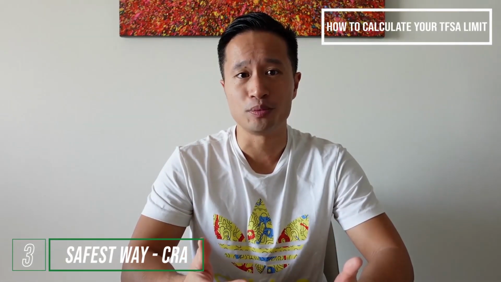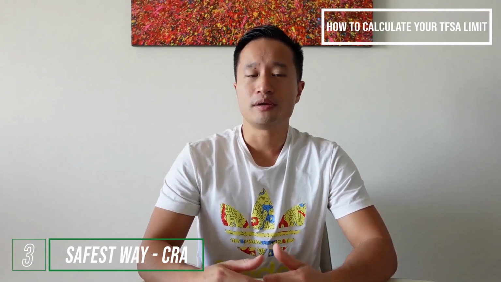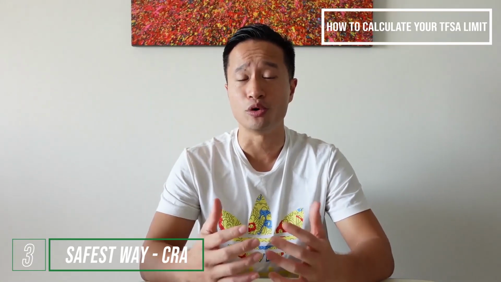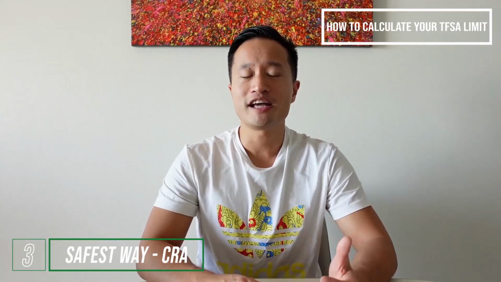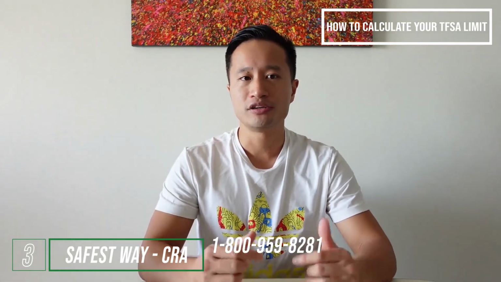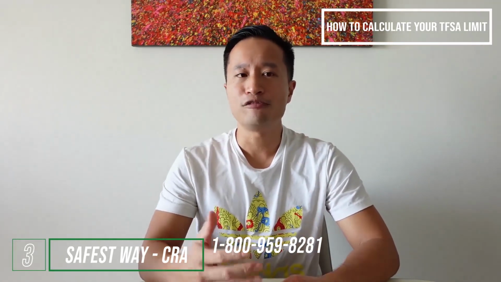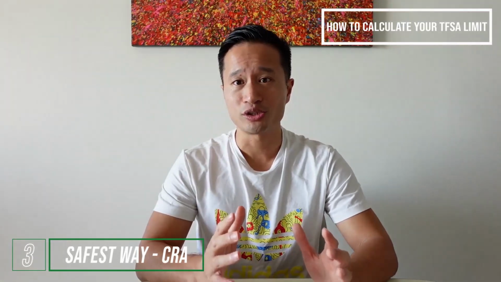The safest way though to calculate your TFSA room is to contact the CRA directly. There's two ways you could do it. Make sure you know your contribution limits because it can lead to steep penalties if you overcontribute. If you're not sure, log into your MyCRA account and your limit will display in the TFSA section. If you don't have a MyCRA account, you could also give them a call. Here's the number. And the helpful phone agents at CRA can help you out. So if you're ever not sure, that's 100% best and easiest way to figure it out.